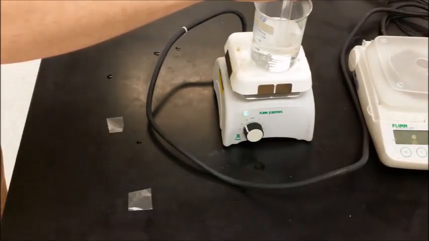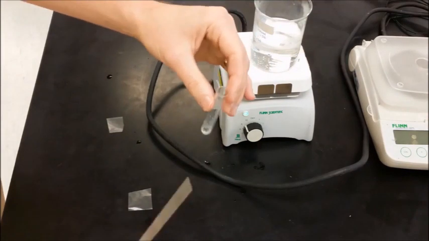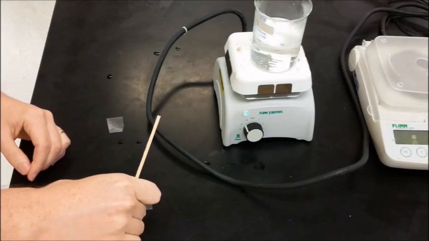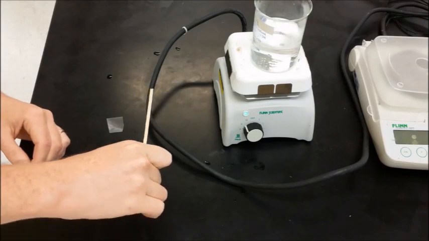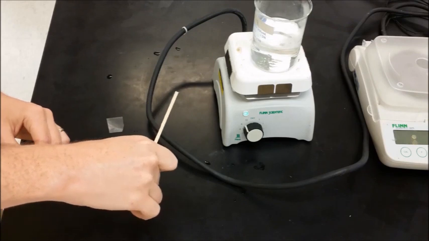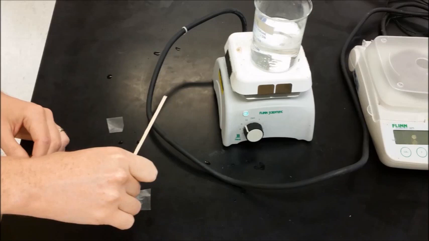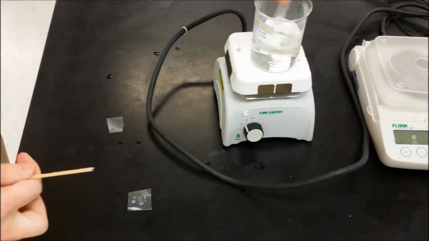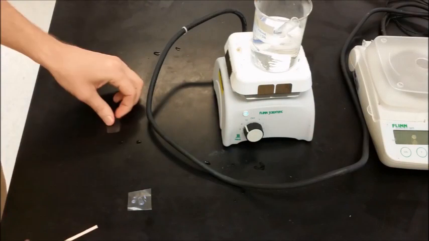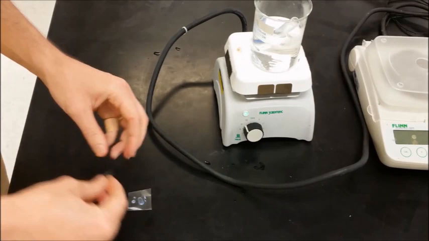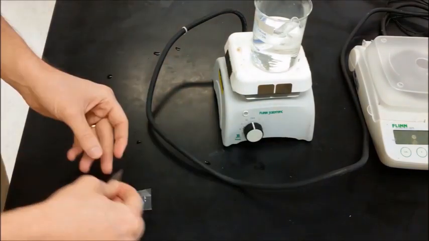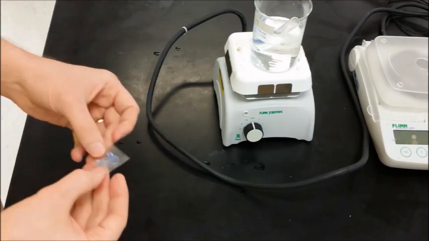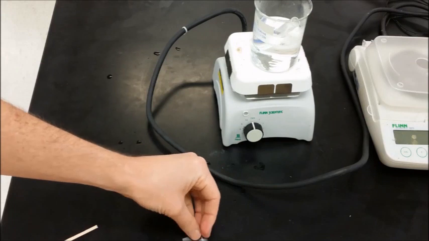So now we'll go ahead and take this melted mixture and put it onto our context paper. And there we go, there's our liquid crystal.